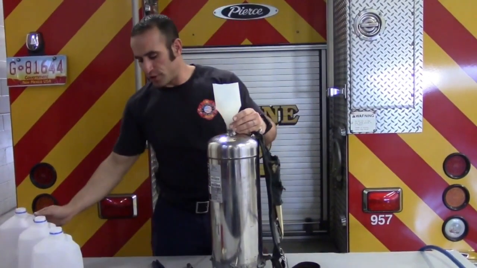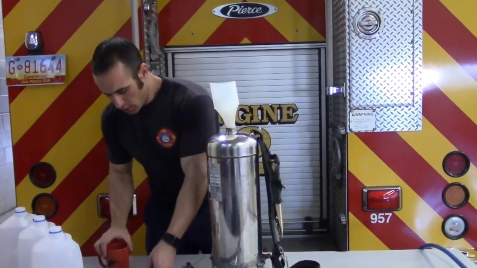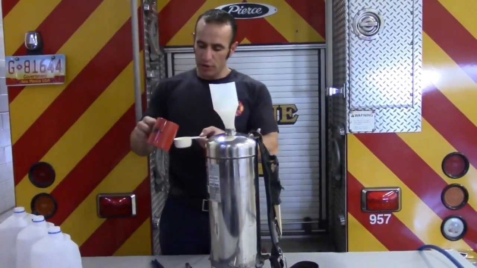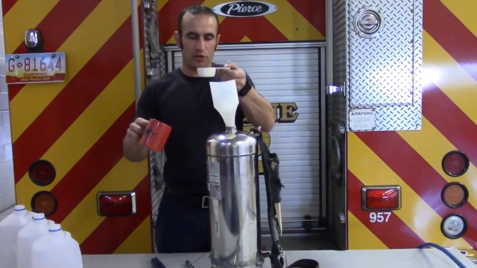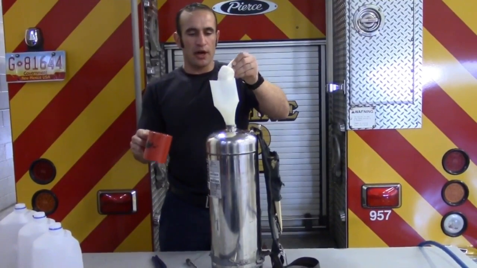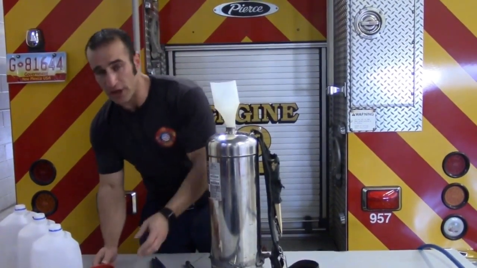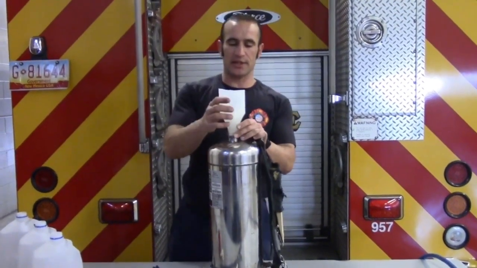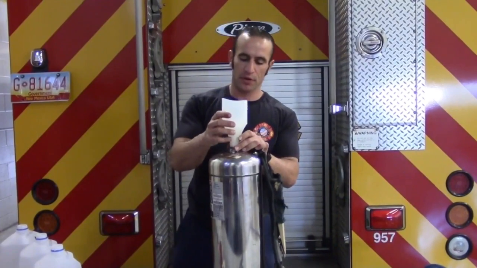Okay, once we get the water in there, we're going to add the foam. In our department, we use Class A foam. You can use Class B in water extinguishers, but the ratio is much different. You'll have to use much more foam and less water to make it the 2.5 gallons. We're going to use about 1/3 of a cup, which gets us in our 0.01 to 1% ratio for Class A foam.